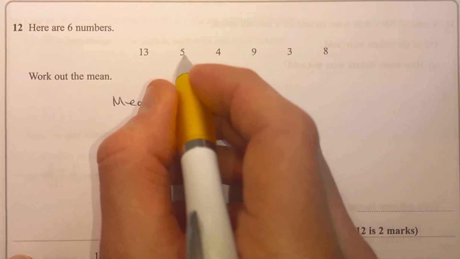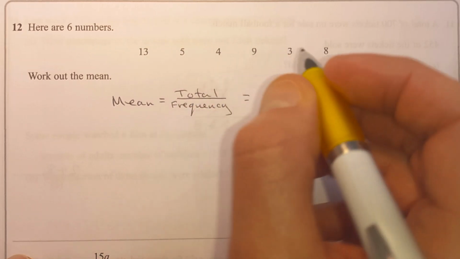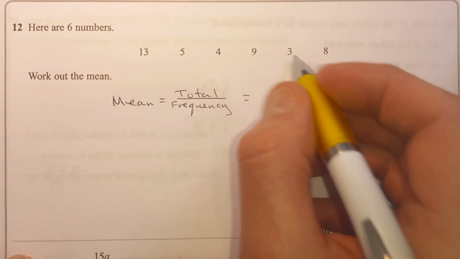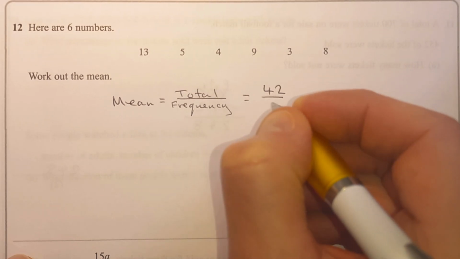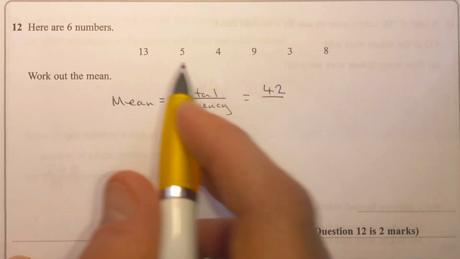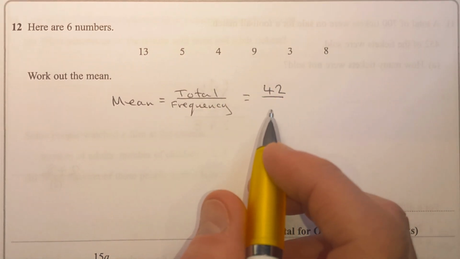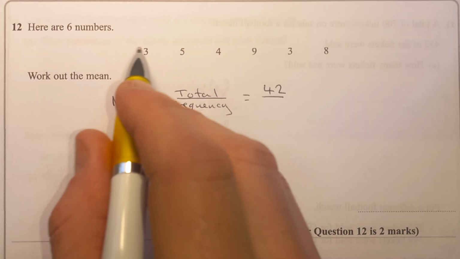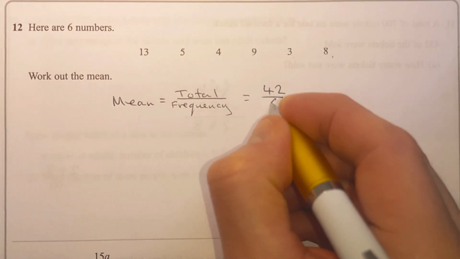13 plus 5 is 18, plus 4 is 22, plus 9 is 31, plus 3 is 34, plus 8 is 42. So if you want to write them in a different way or try and group the numbers together to make it easy to add up, that's absolutely fine. And the frequency, well, we've got 1, 2, 3, 4, 5, 6. In fact, they tell us we've got 6.